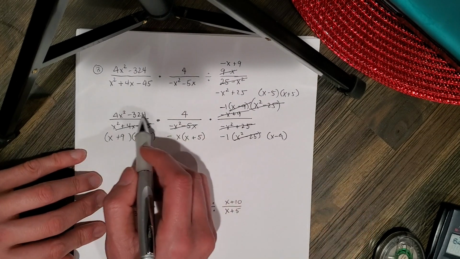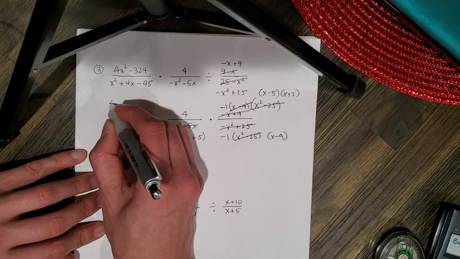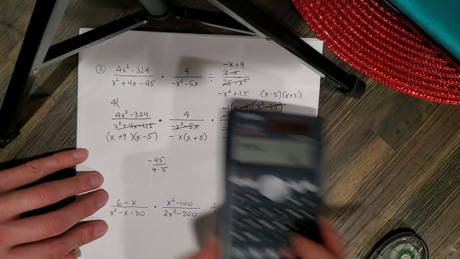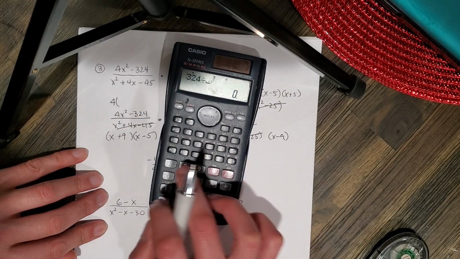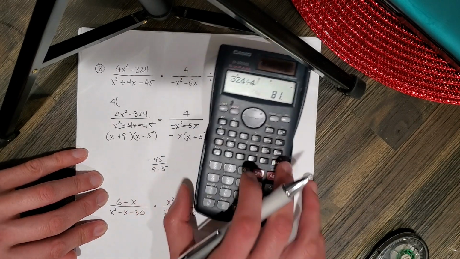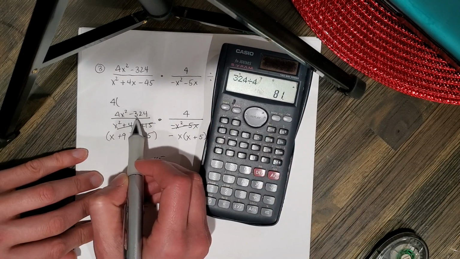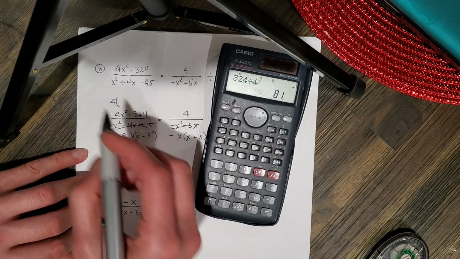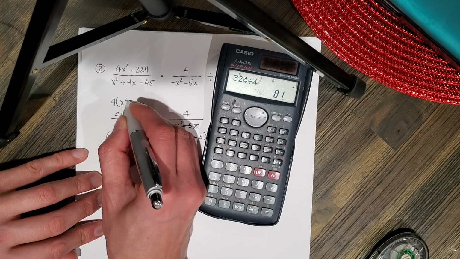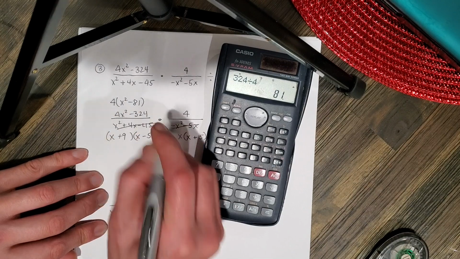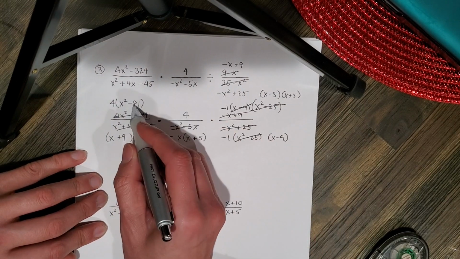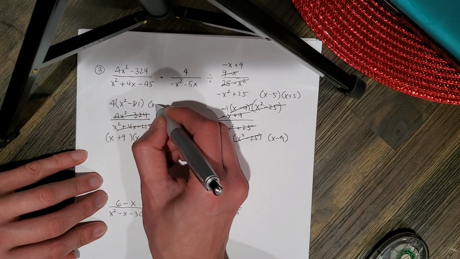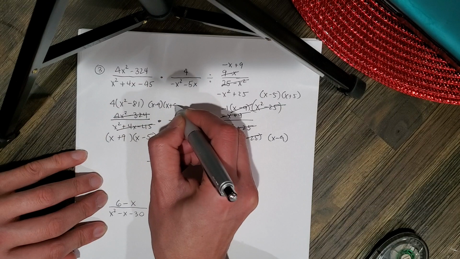And then here we have a big number here. So let's see here. Let's factor out a 4. I imagine 4 goes into 324. It does. Let's double check here. 324 divided by 4 is 81. Now check this out. How many times is 4 going into 32? 8 times. How many times is 4 going into 4? 1. So 81. So here we have x squared minus 81. Well, another difference of squares. See that? So x squared minus 81 is going to be x minus 9 times x plus 9.